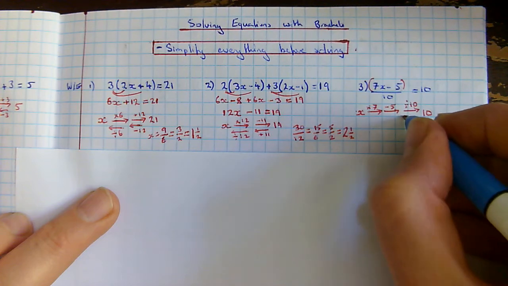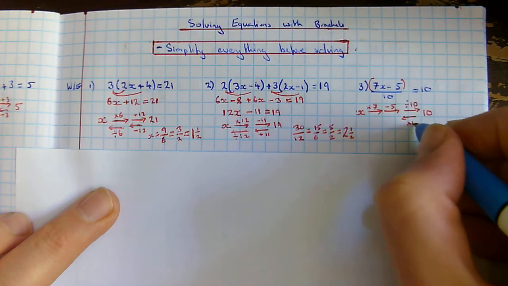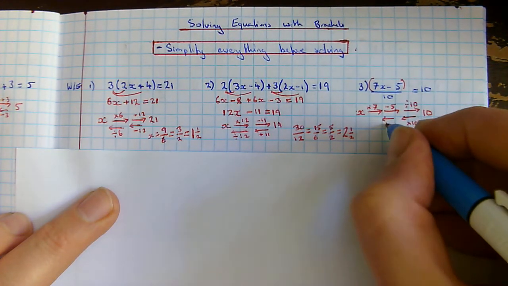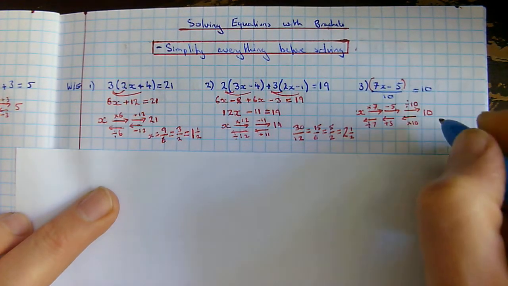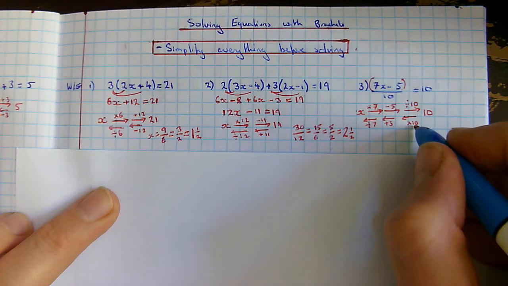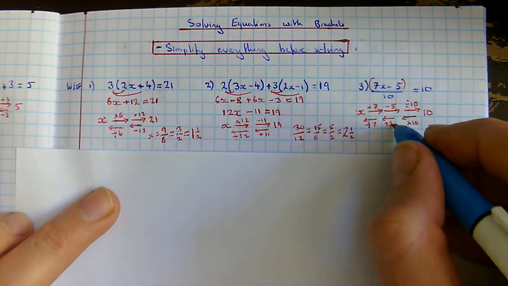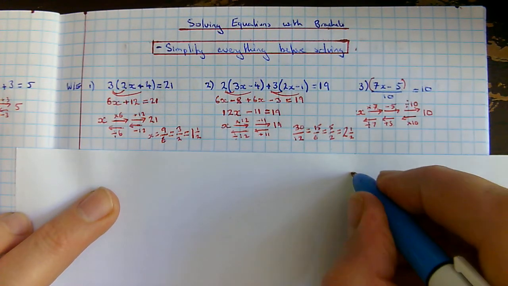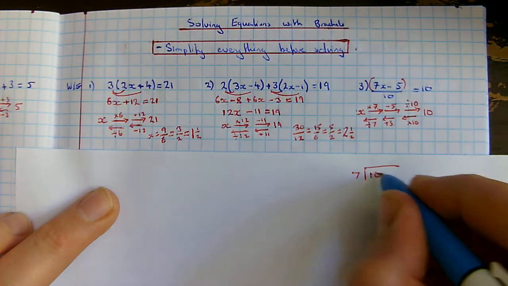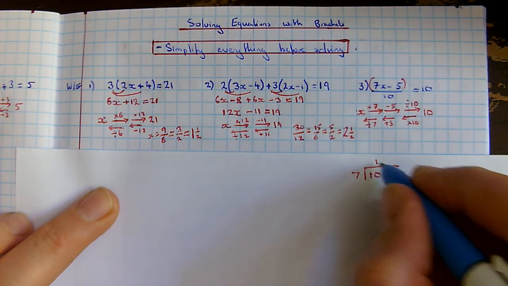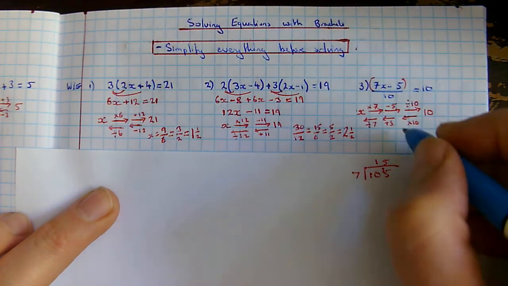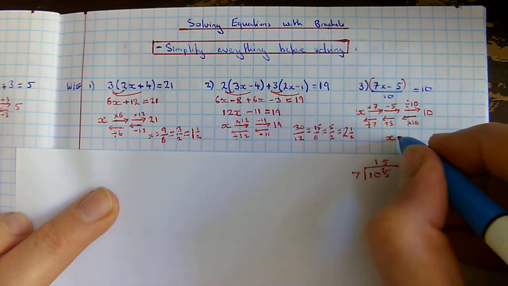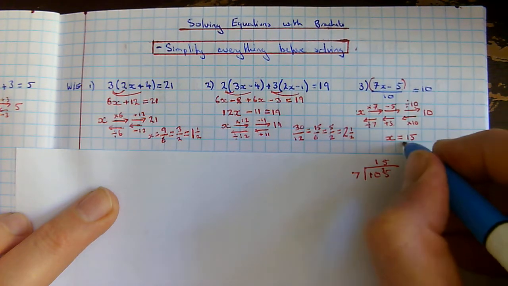Working backwards, times by 10, add 5, divide by 7. 10 times 10 is 100, add 5 is 105, so then I'm trying to do 7 into 105. 7 into 10 goes once, remainder 3. 7 into 35 goes 5 times. So I can now say x must equal 15.